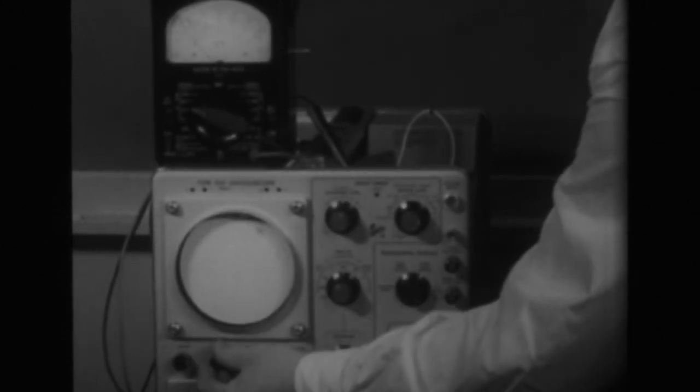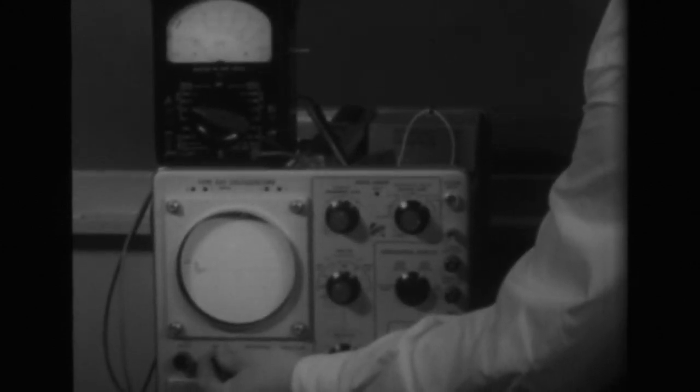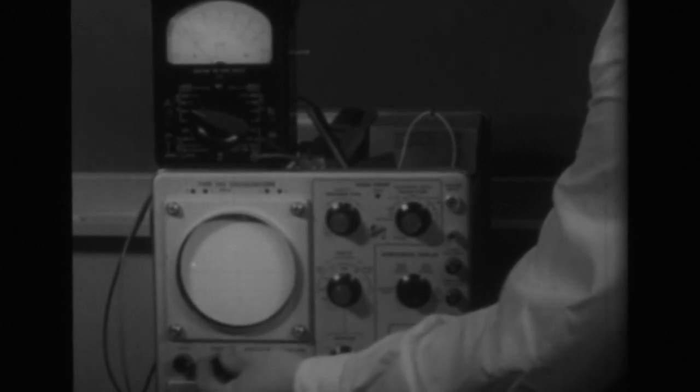Next, turn up the intensity control on the cathode ray tube until you see a visible spot. Then with the vertical position control, set the spot on the horizontal center line of the scope.